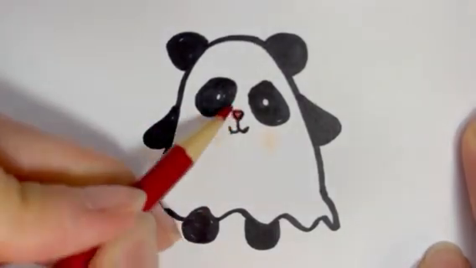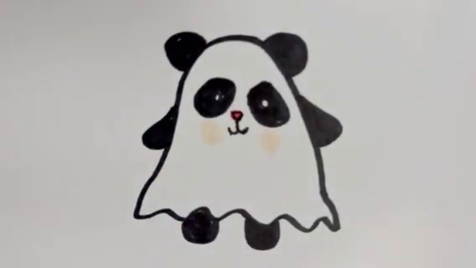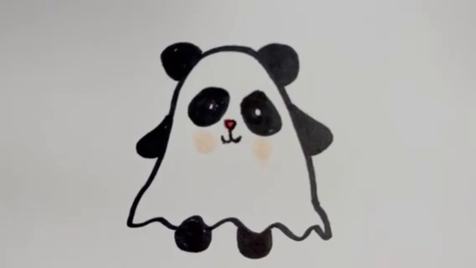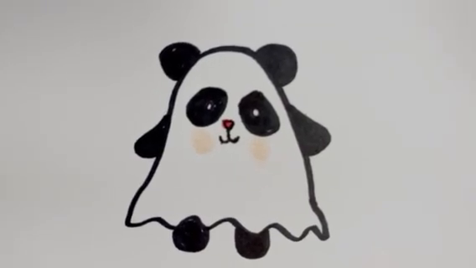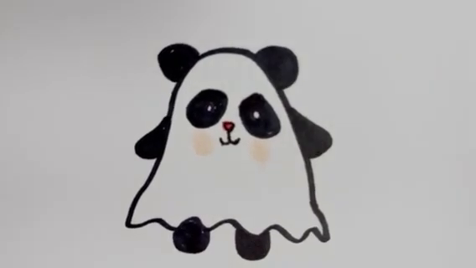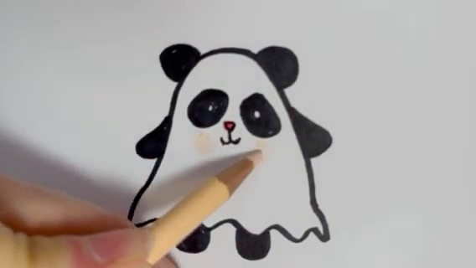Okay, so here I just colored the nose red as well. Okay, so here is our panda ghost. Boo!